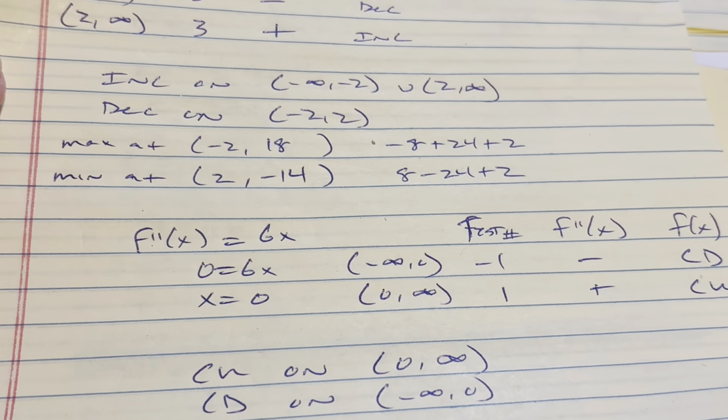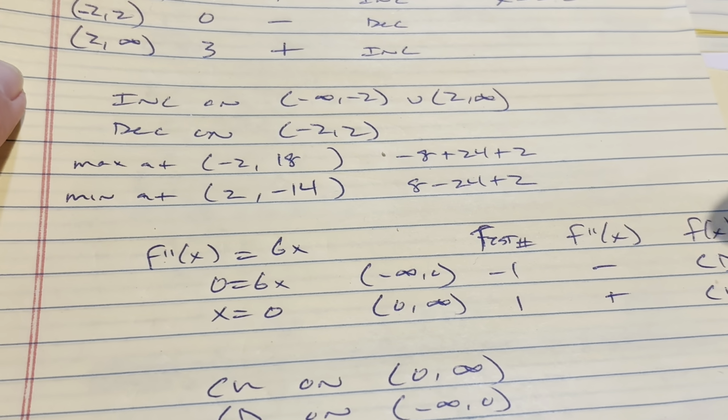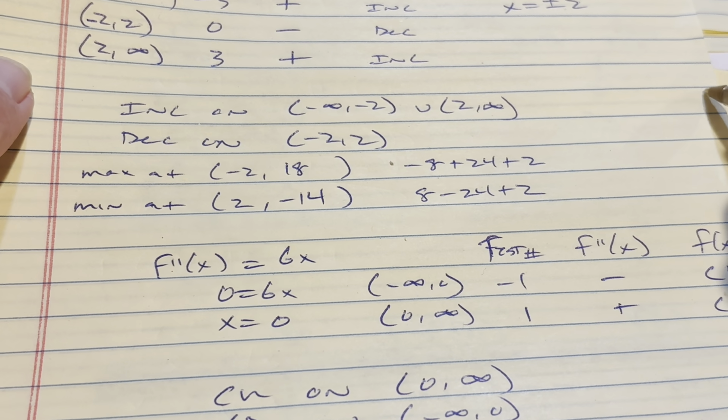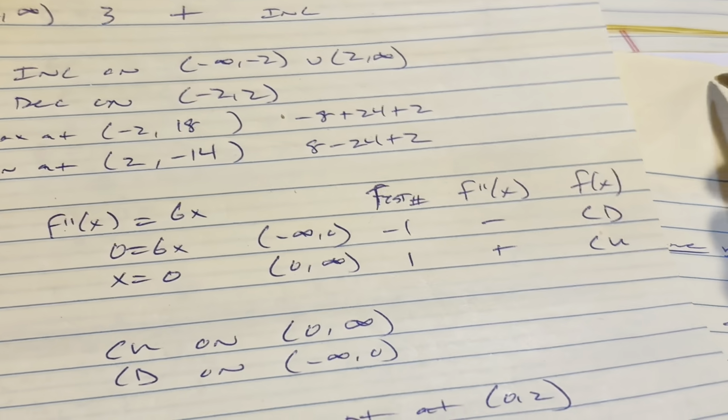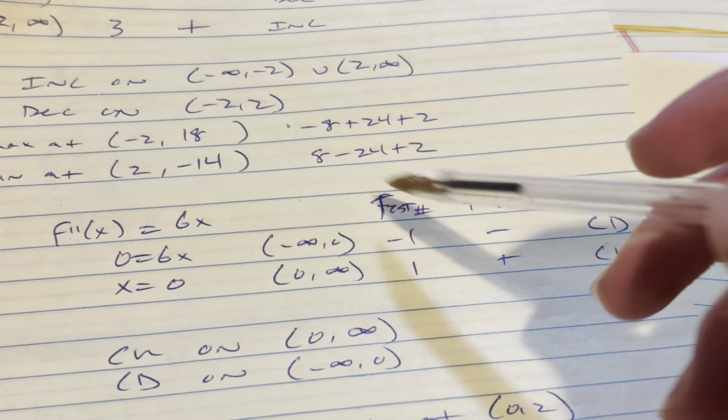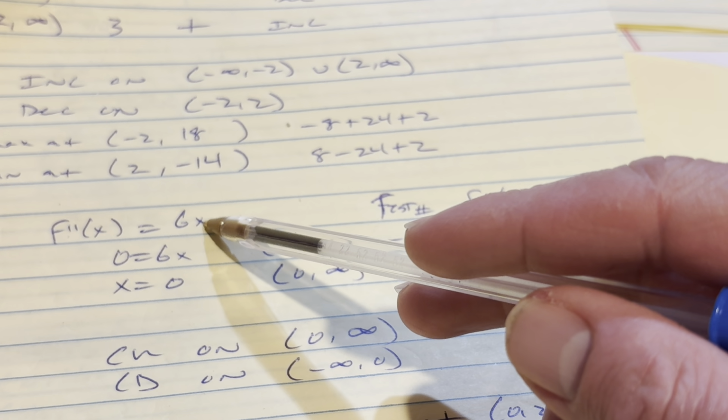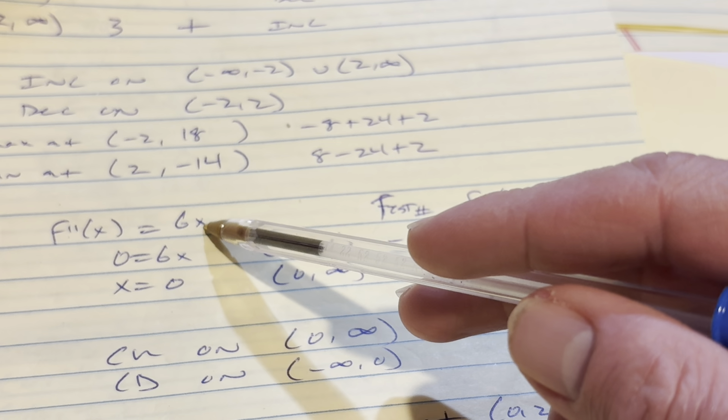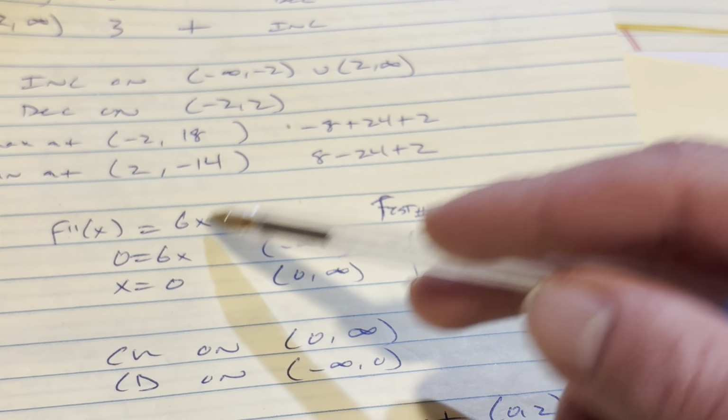All right, what's the second derivative? If the first derivative is 3x squared minus 12, the second derivative is simply 6x. We set 6x equal to 0, get 0. All right, so test number -1 and 1. Plug -1 in there, it's negative, concave down. Plug 1 in for x there, it's 6, positive, concave up.